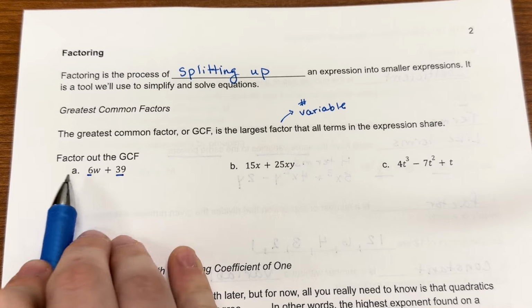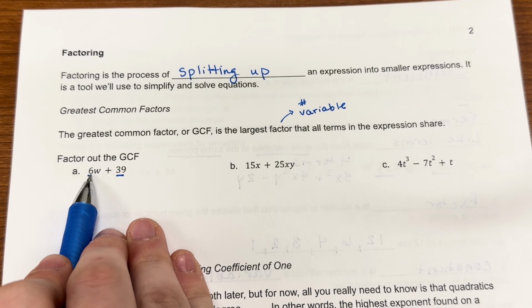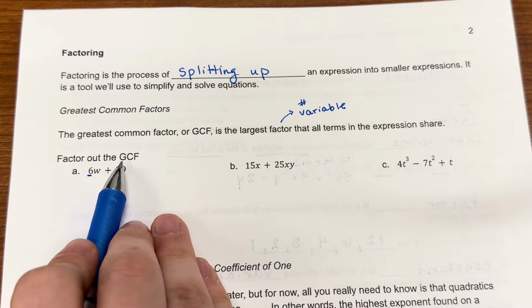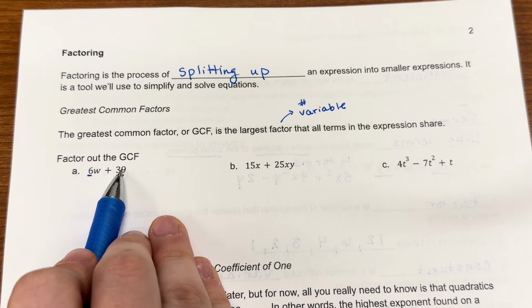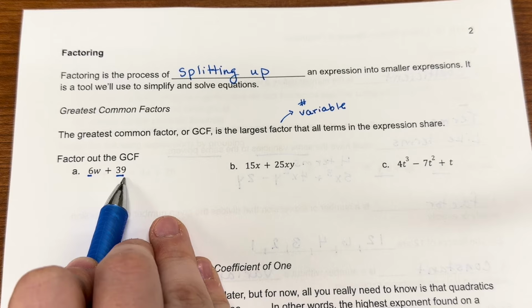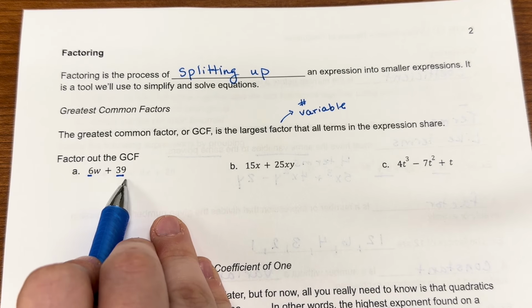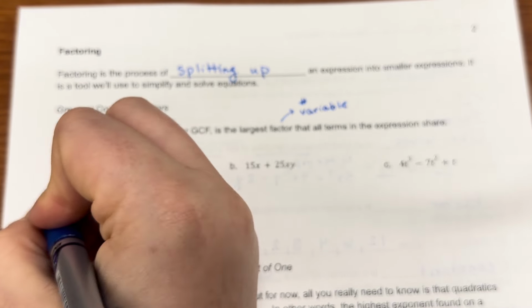If you aren't sure, you can look at the factors of the number you know more about. 6, okay, so that's going to be 1, 2, 3, and 6. And so you could try to divide 39 by those, and we're looking for the greatest of them. So you start with 39 divided by 6. That's not going to give you a whole number. Then you do 39 divided by 3. Okay, great. That means it's 3.